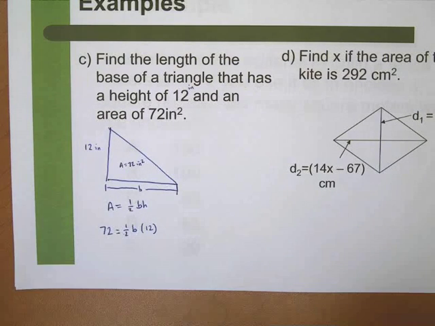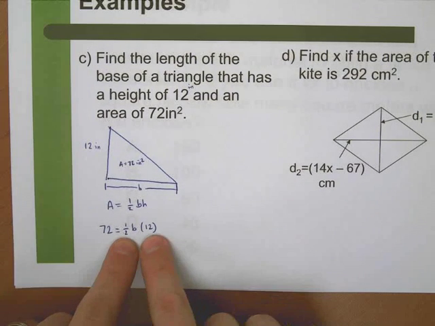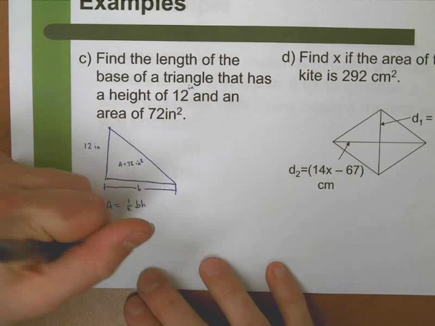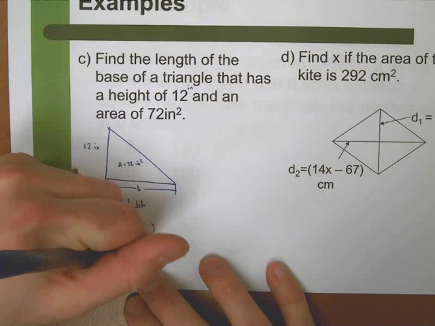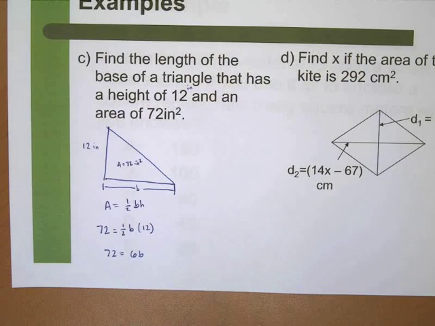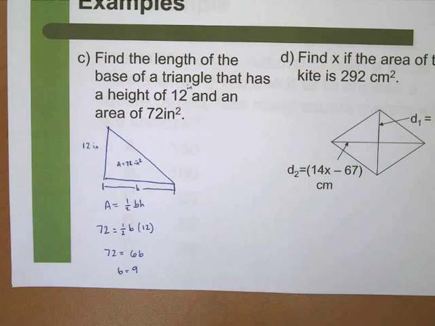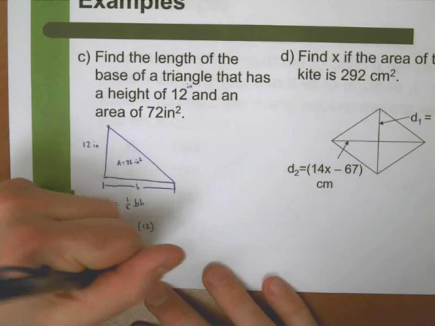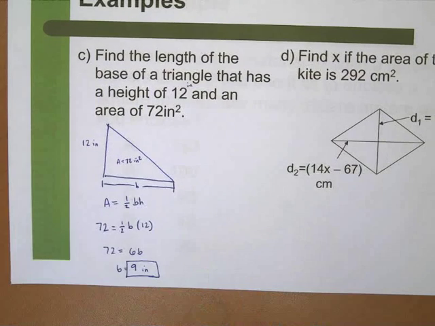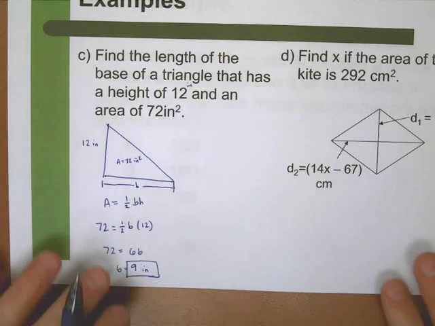So this is just a couple-step problem if I'm going to solve for b. If I did this, what I would do is I would say half of 12 is 6. So I would really have 72 is equal to 6b. And then I would just divide the 6 out, so b would be equal to 9. That's just a straight unit, not an area, so it's just 9 inches.